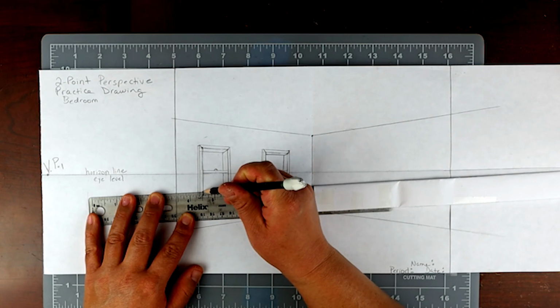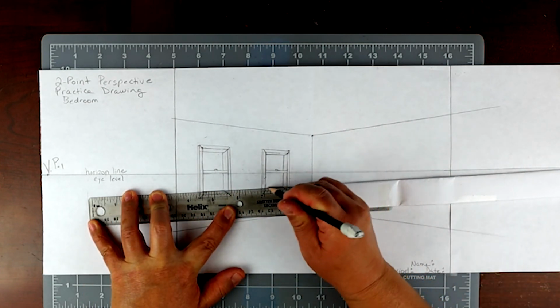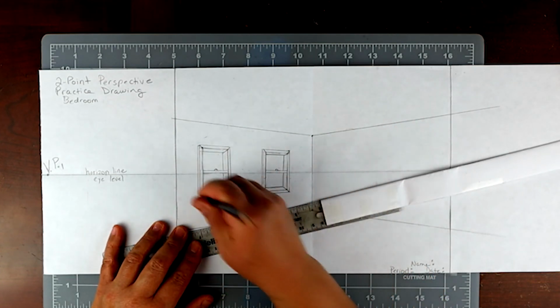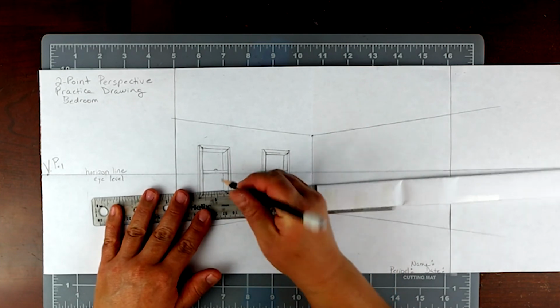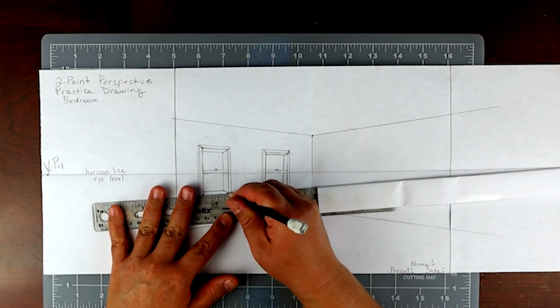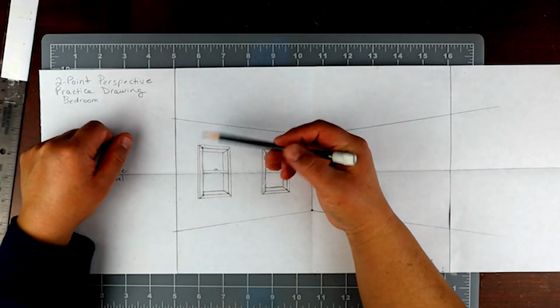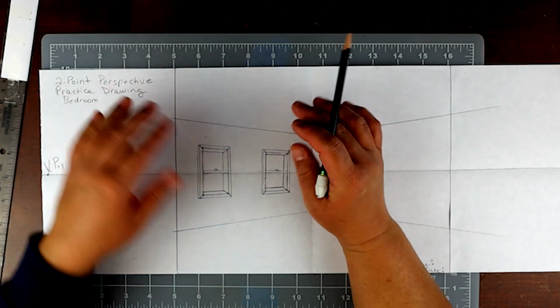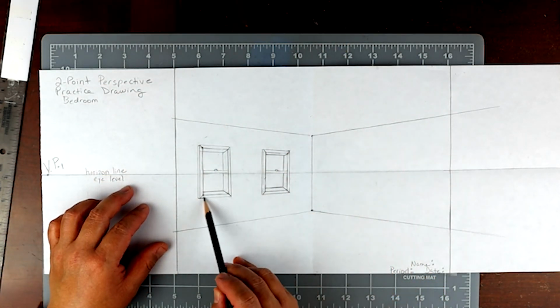Okay, I think some of my lines were a little crooked, so I'm just fixing them. All right, so basically, the window molding is right over here.